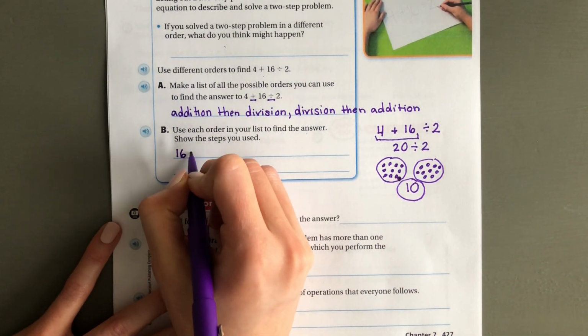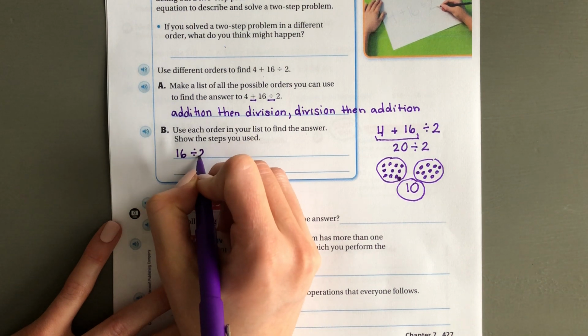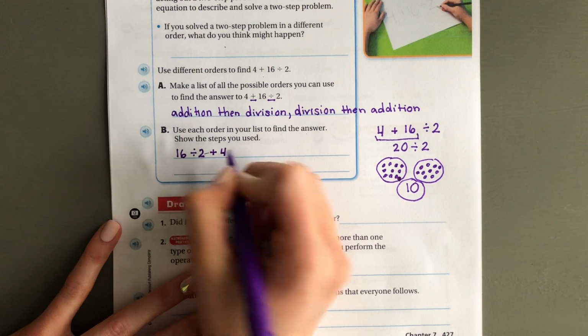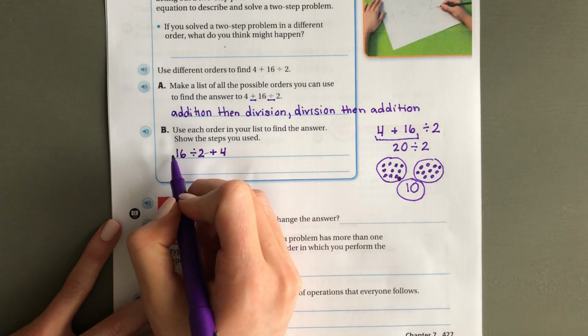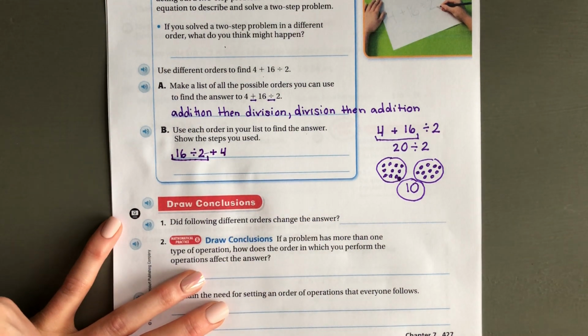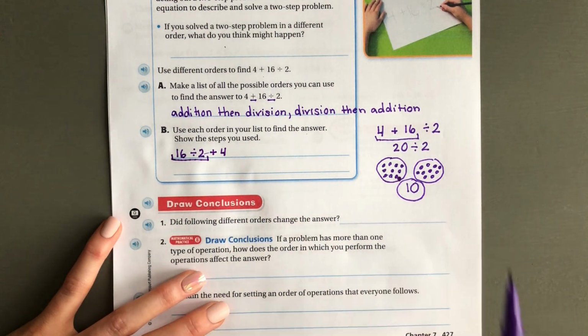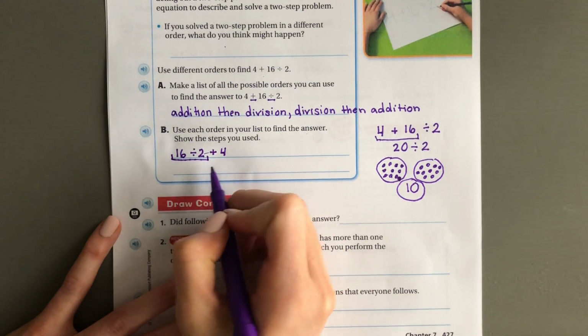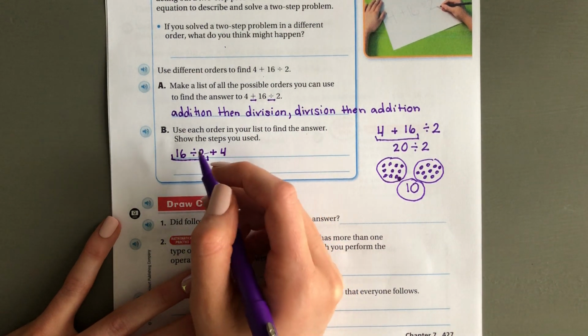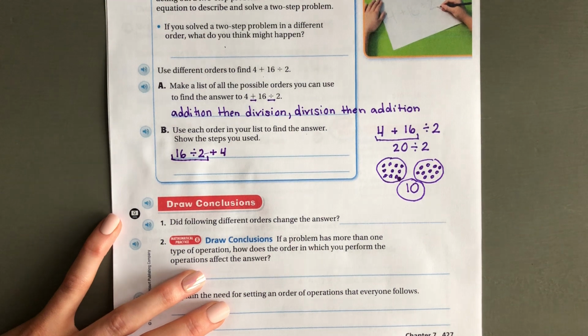We could do 16 divided by 2 first, and then we could add 4. So let's try doing it this way. So 16 divided by 2 is what I would do first. Well, I just divided 20 into 2, and now, instead of drawing this one, I'm going to think, what two numbers can I add together to make 16? Because I know that it's going to be the same number twice.